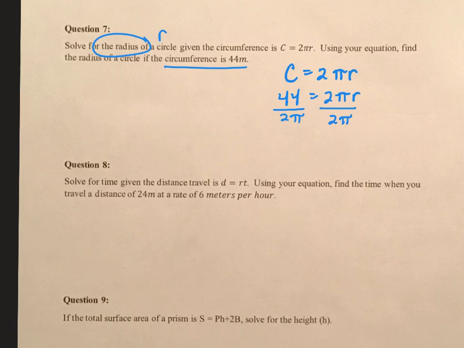And I'm just going to use pi equals 3.14. So in order to solve for that radius, we do 44 divided by 2 divided by 3.14. So using your calculator, you should come up with, I'm going to round, so 7 equals r. So our radius is equal to 7. Okay, again, you can just plug in the 3.14 for pi.